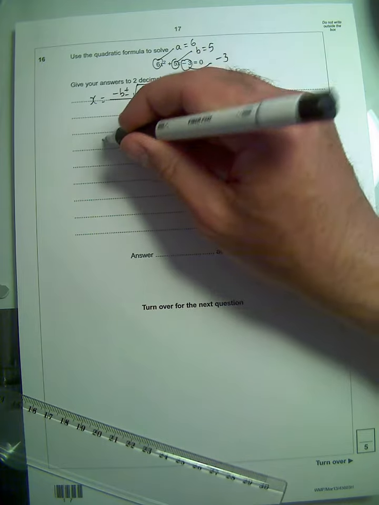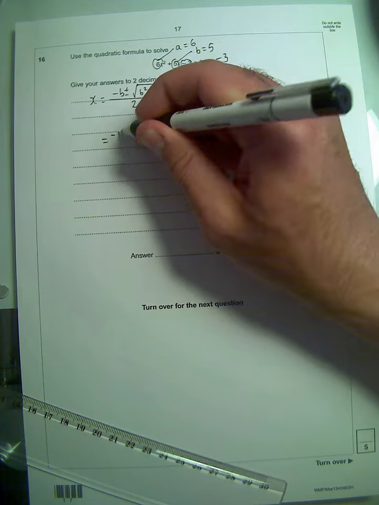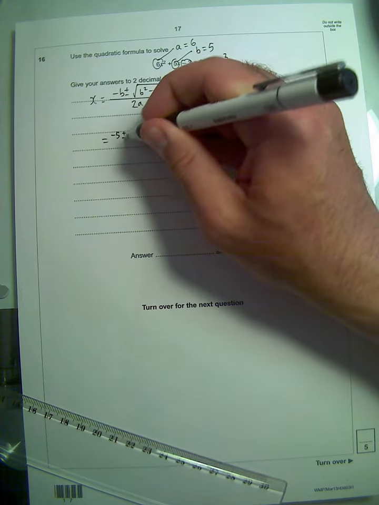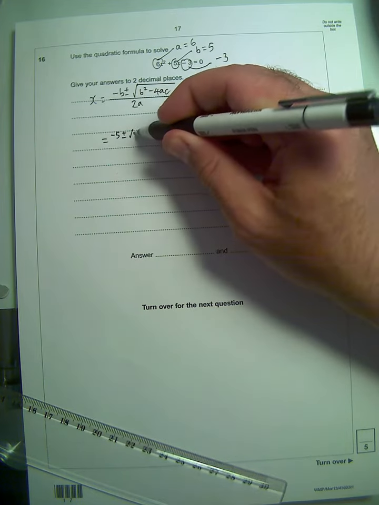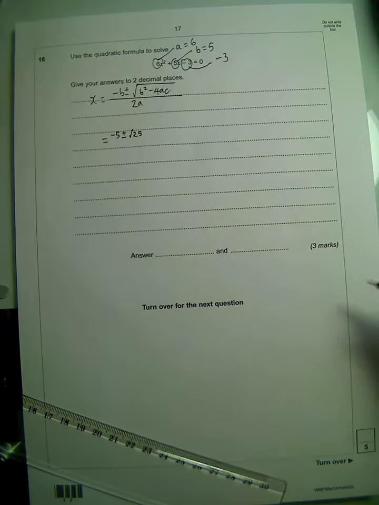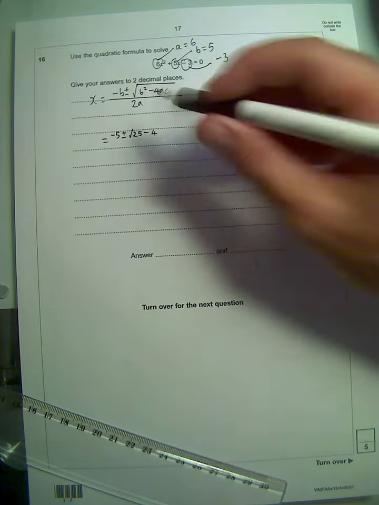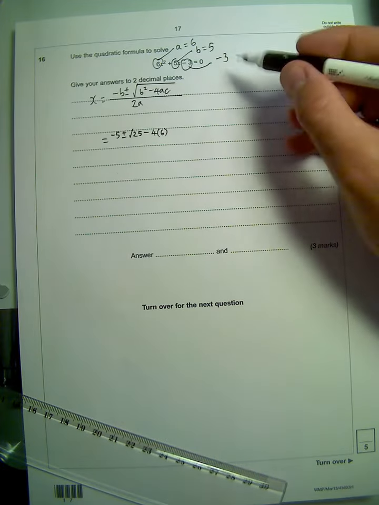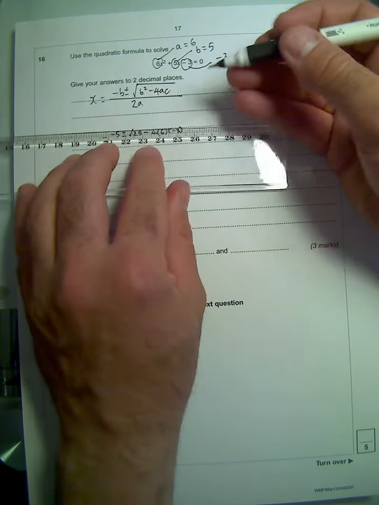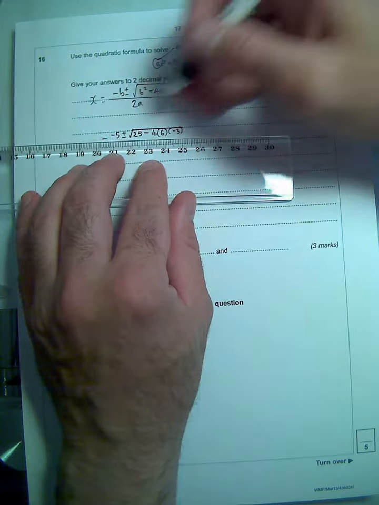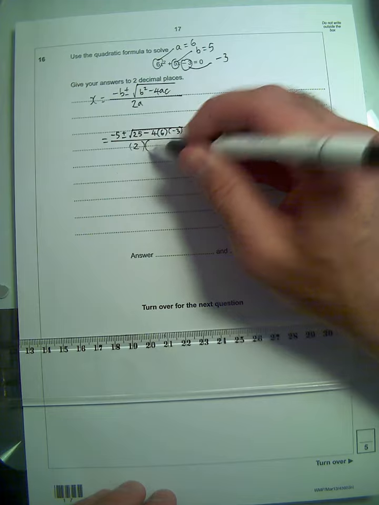So let's just go down here. Minus b, so that's minus 5, plus or minus the square root of b squared, so that's 5 squared, which is 25, minus 4ac, so 4 times a, which is 6, times c, which is minus 3, so it's the square root of all of that, divided by 2a, divided by 2 times 6.